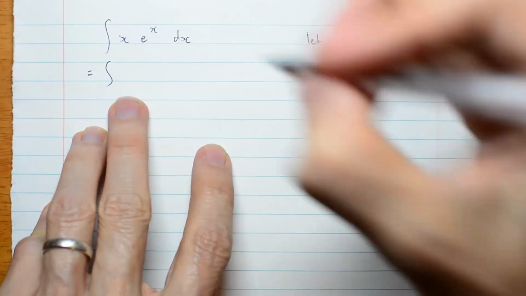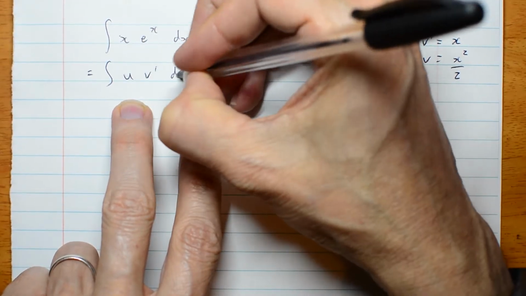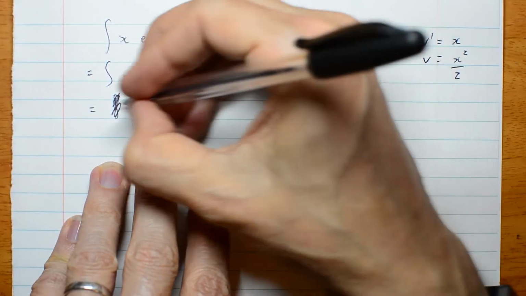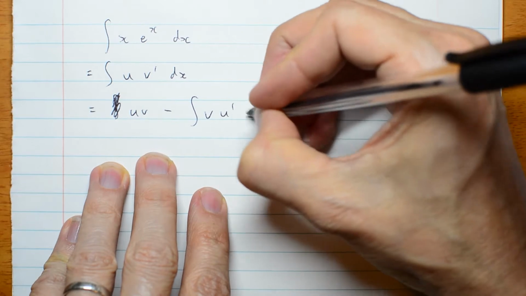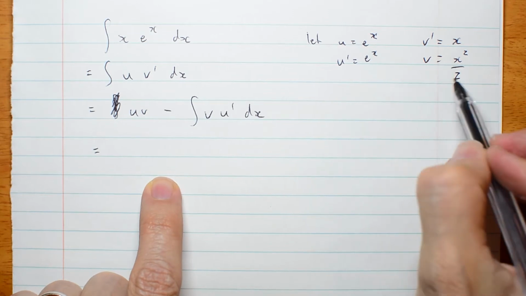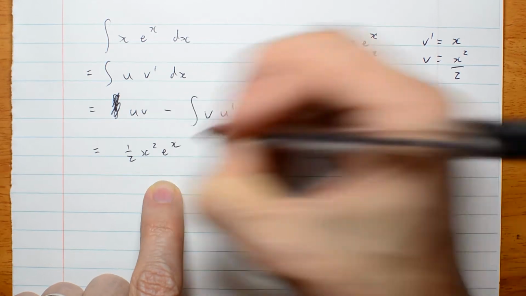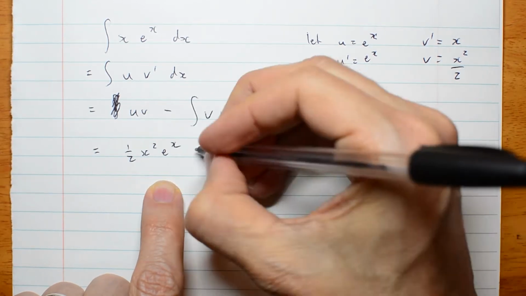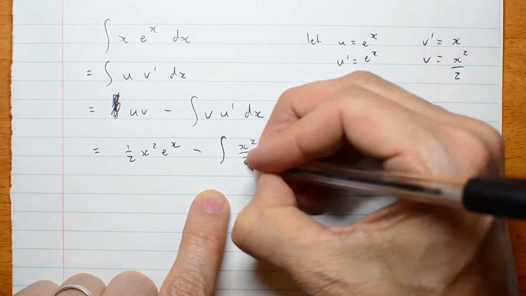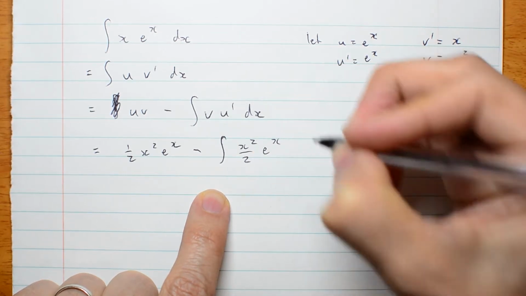My integral then is switched around, u v dashed dx, which then becomes uv minus the integral of v u dashed dx. And we try to substitute. U times v is half x squared e to the x, minus the integral of v, x squared on 2, times u dashed, e to the x.